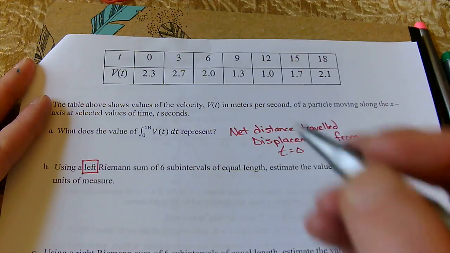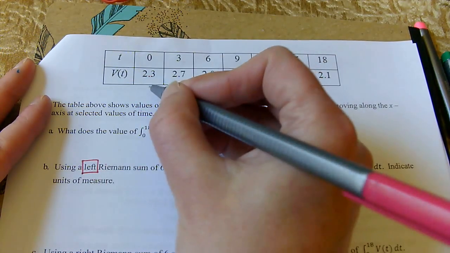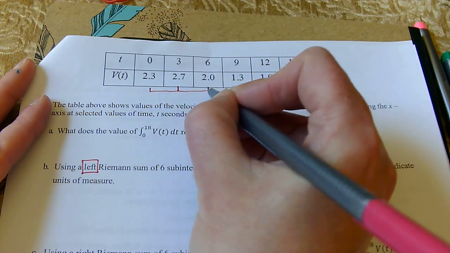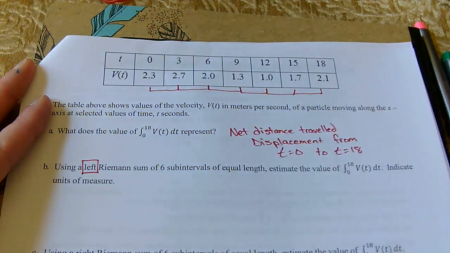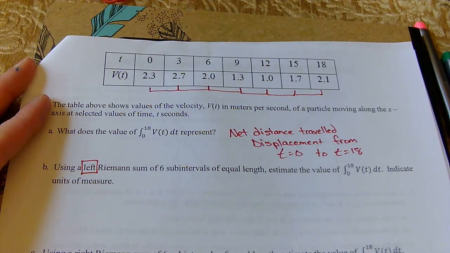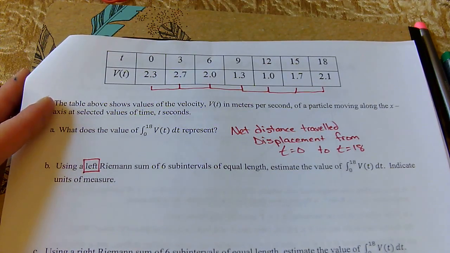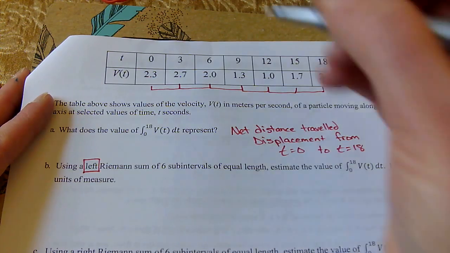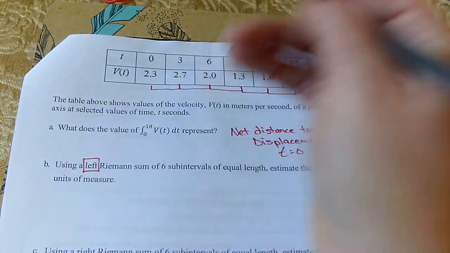So let's see. 1, 2, 3, 4, 5, 6. So we're going to have these rectangles. And if we're doing a left Riemann sum, that means I'm going to be taking the height that's on the left of each of these.